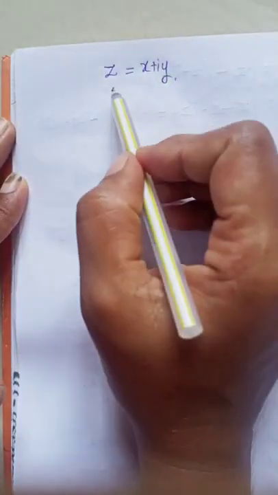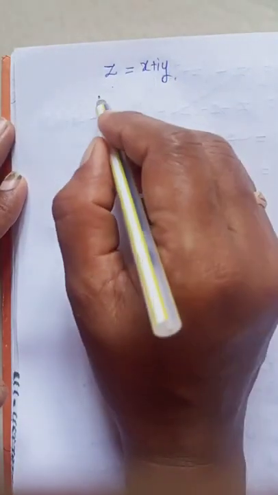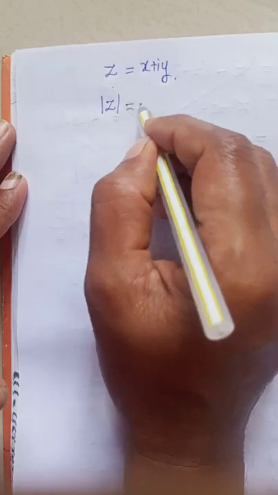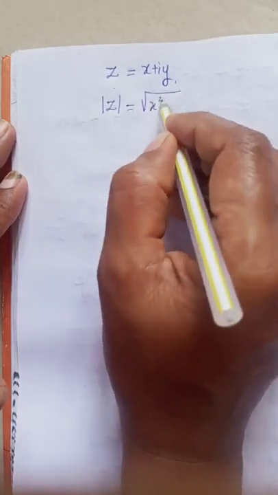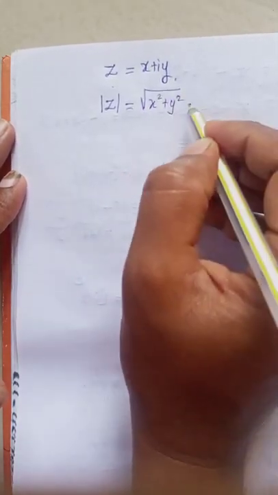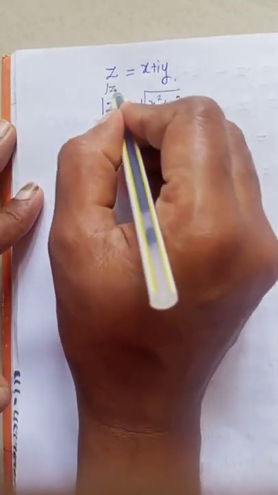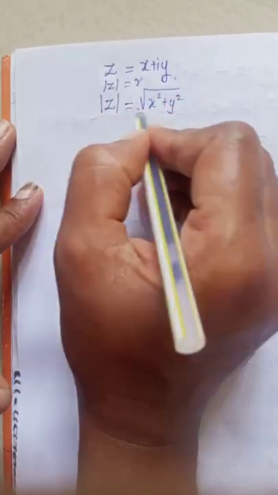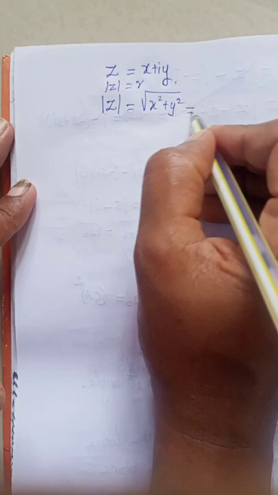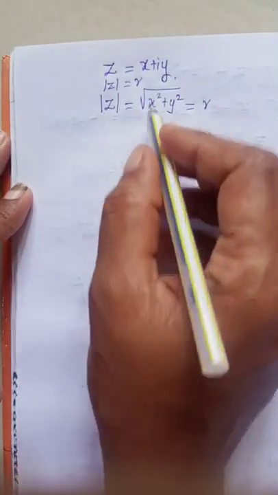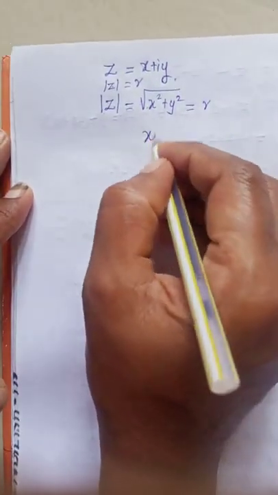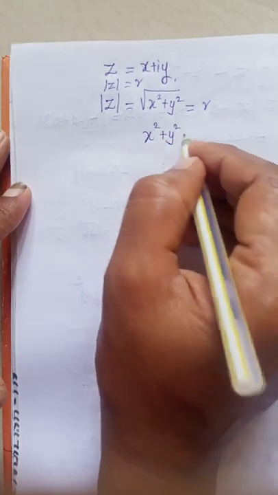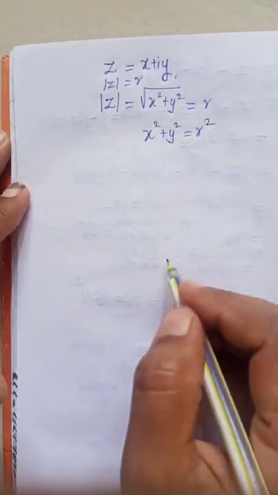Normally we take Z is equal to X plus iY. Suppose we find modulus Z, what happens? Root of X squared plus Y squared. If we take that modulus Z is equal to R, root of X squared plus Y squared is equal to R. Squaring on both sides, we get X squared plus Y squared is equal to R squared.